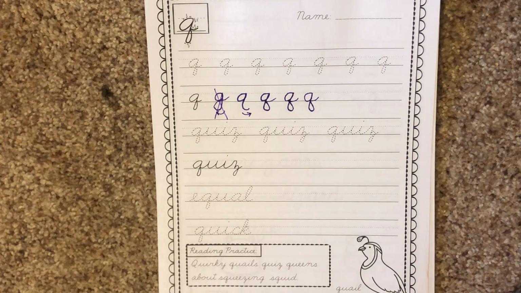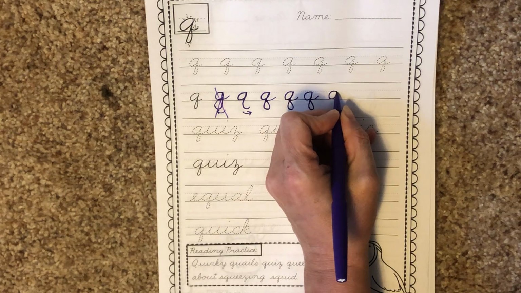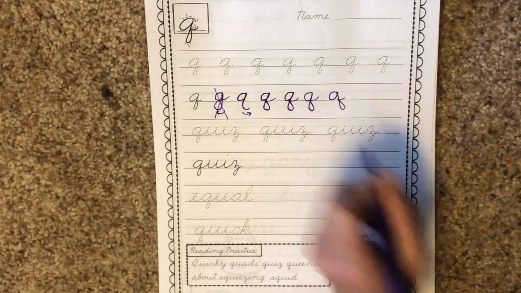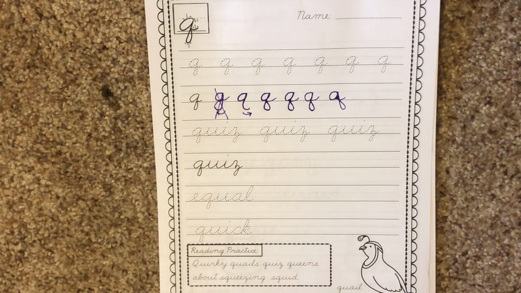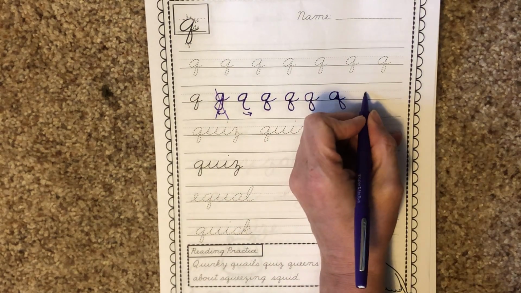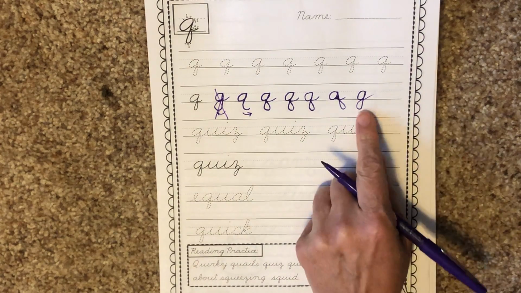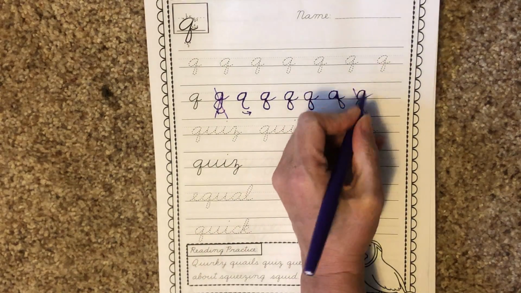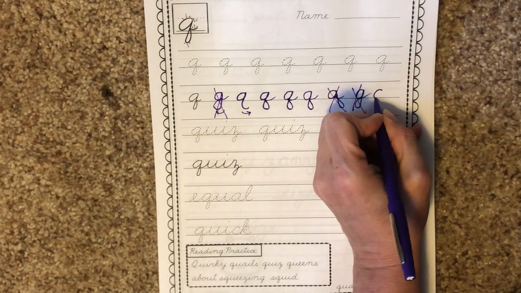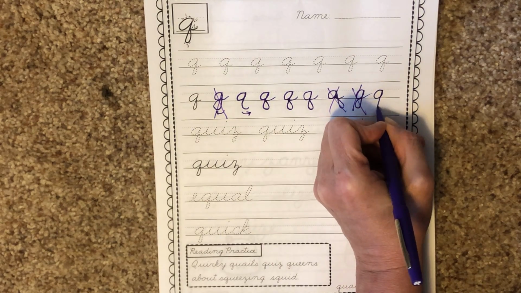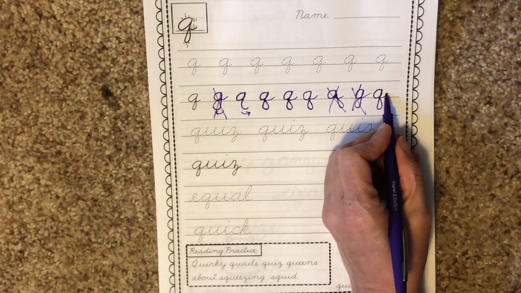tail. Common mistakes with the Q include forgetting to trace, so don't do that. That does not look as nice, right? We don't want any camping in cursive, so no tents. I also see third graders do this, where they curve it this way. Remember, that's a G. That's not a Q, so neither of those are good. We want to make sure we make our teardrop, trace it, curve this direction, and give it a tail.